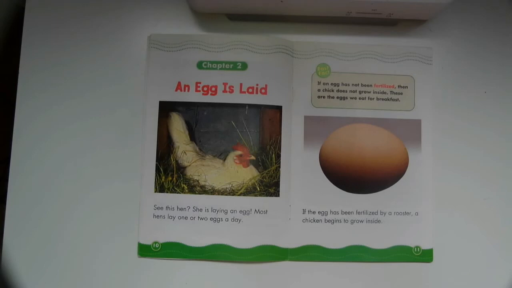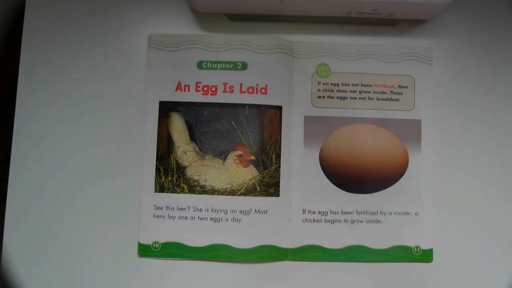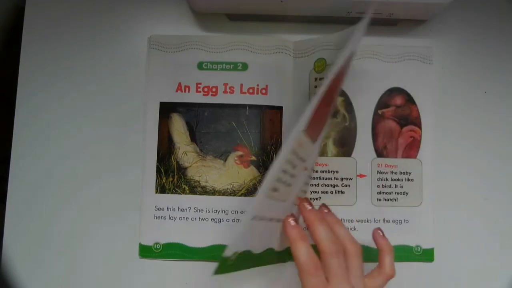If the egg has been fertilized by a rooster, a chicken begins to grow inside. And so here's a fast fact. If an egg has not been fertilized, then a chick does not grow inside. These are the eggs we eat for breakfast. So we do not eat fertilized eggs.